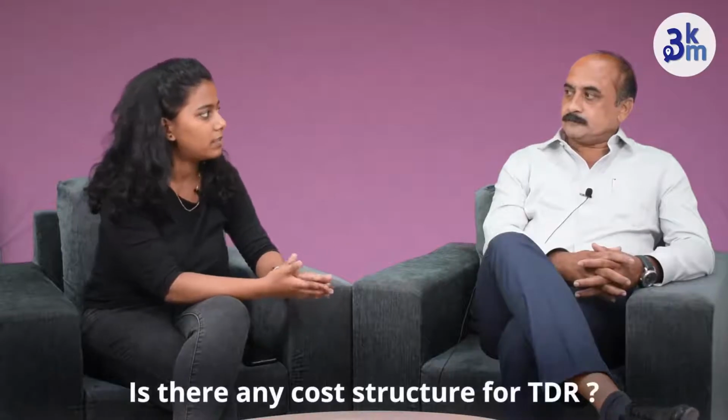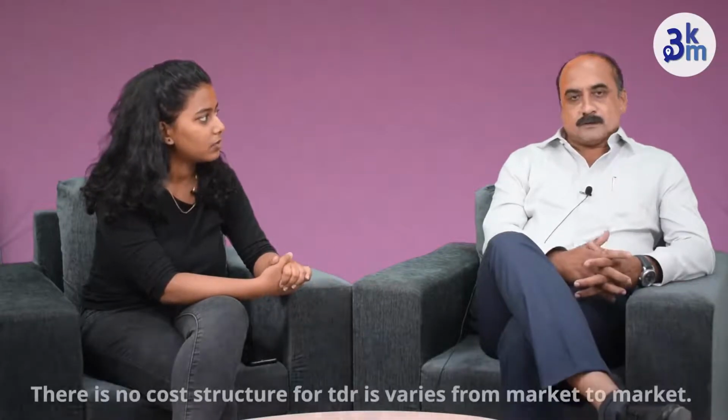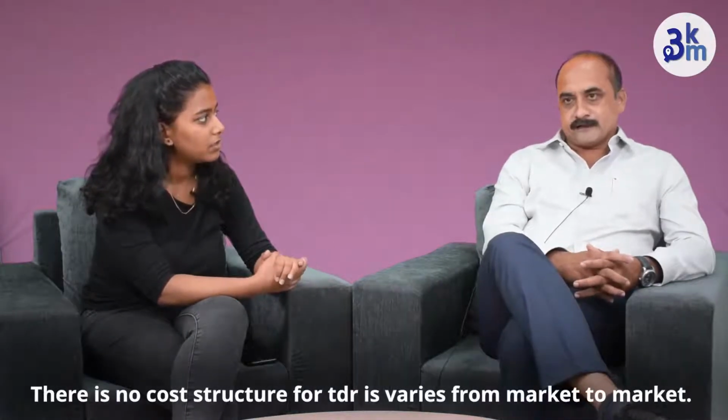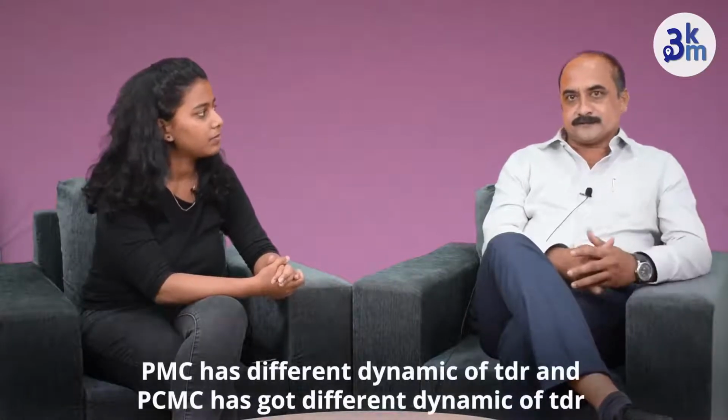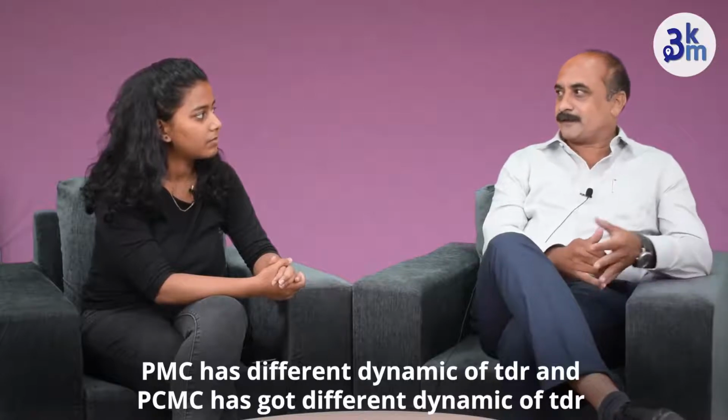Is there like a cost structure for the TDR process? No, there is no decided cost structure. It varies from market to market. Like I said, PMC has a different dynamic for the TDR, PCMC has a different dynamic, and the recent concept of PMRDA TDR also has different dynamics.